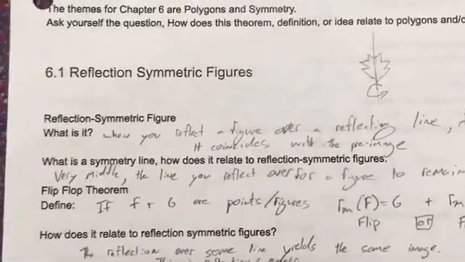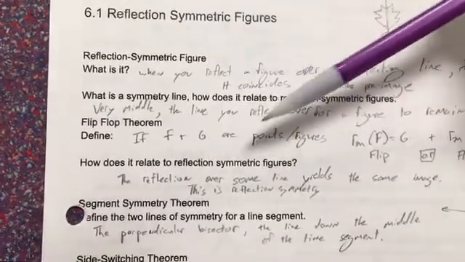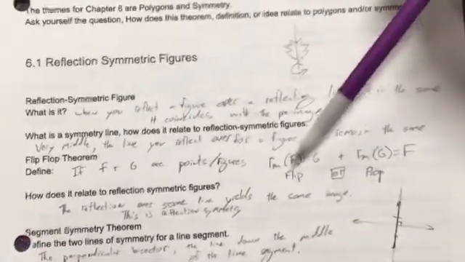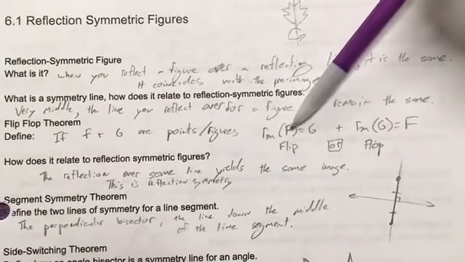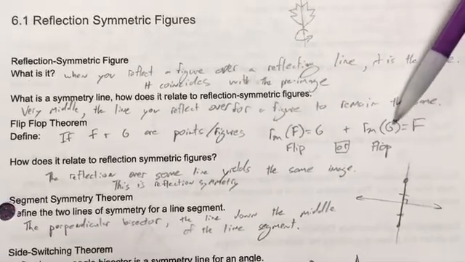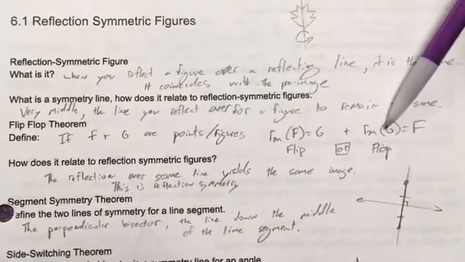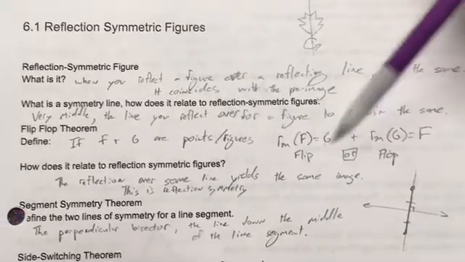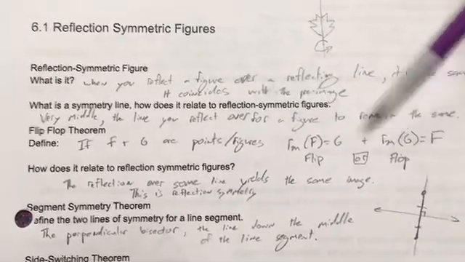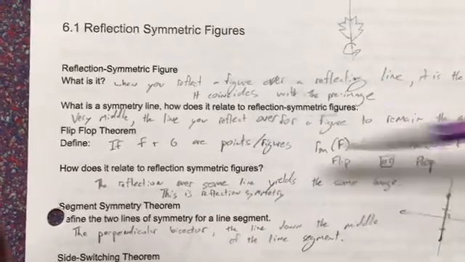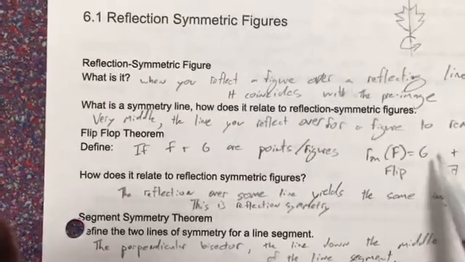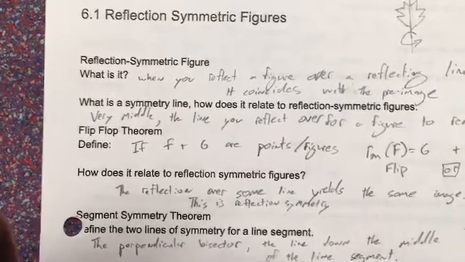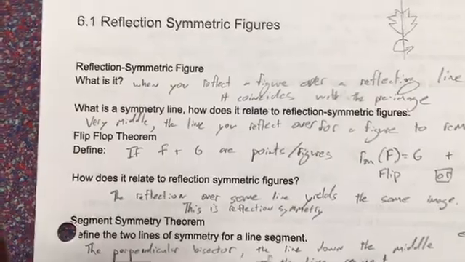That is pretty good. Okay, next thing, the flip-flop theorem. If f and g are points and figures, then if I reflect over some line m, this would be our symmetry line, figure f, then I would get g. And if I reflect g over line m, then I get f. So I can flip one way, flop the other way. Both these things have to be true for the flip-flop theorem to apply. It can't be like one or the other, because this would be true in any old situation, not just in situations where reflection symmetry is present.